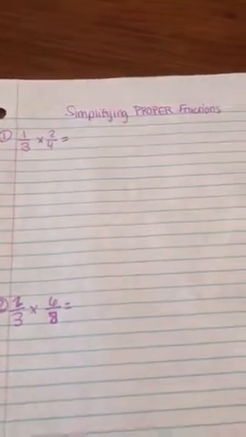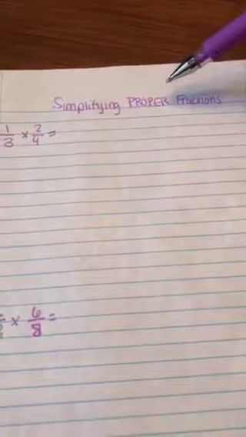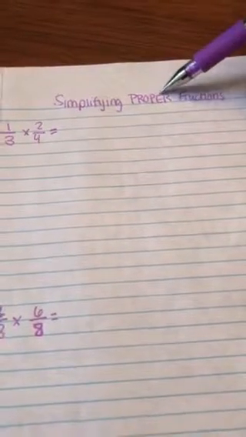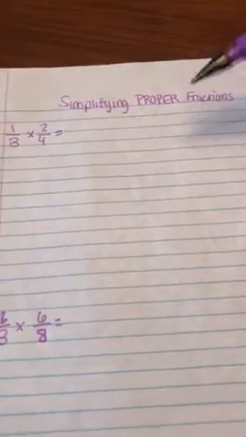Okay, so this video is going to be about simplifying proper fractions. I put it in all caps. Proper fractions are ones where the numerator is smaller than the denominator. So that means it's less than one whole, like we were talking about earlier where any number over itself equals one whole.